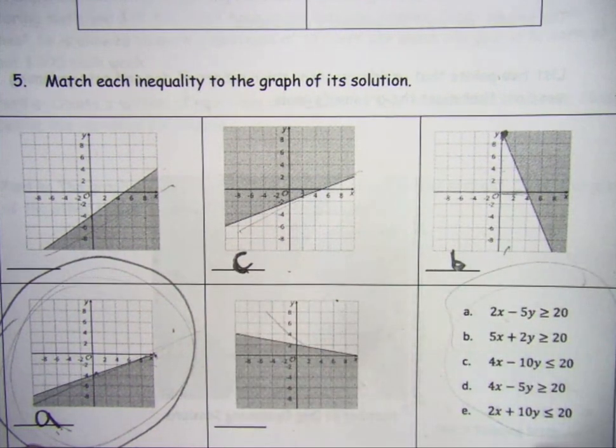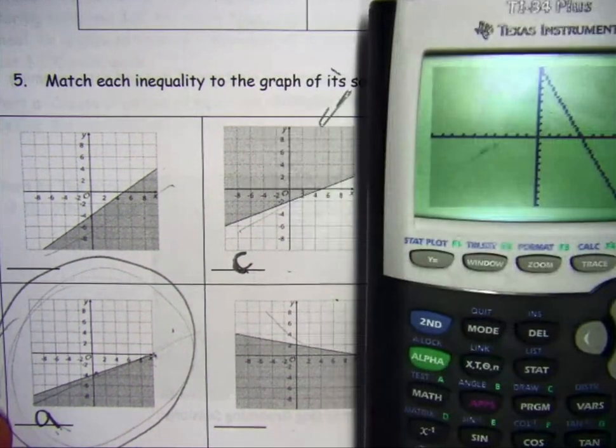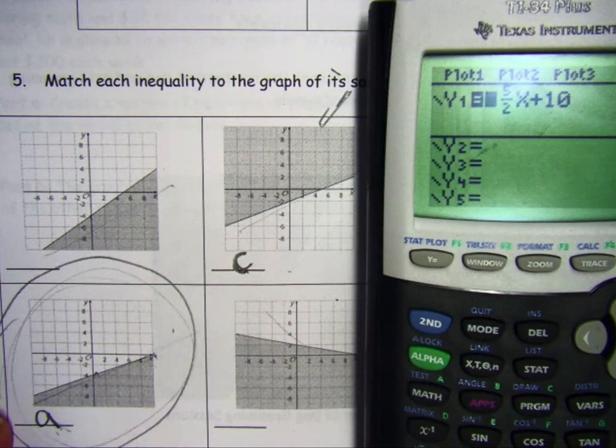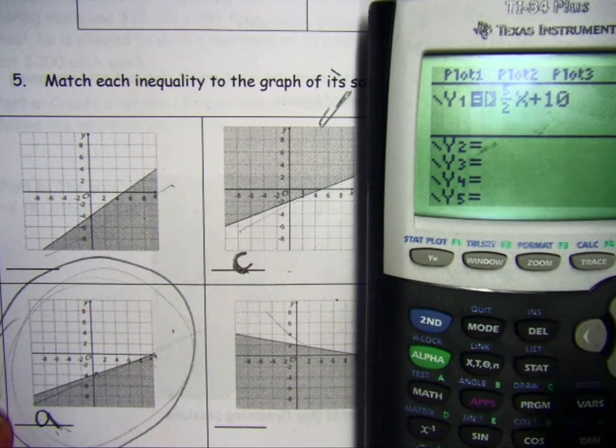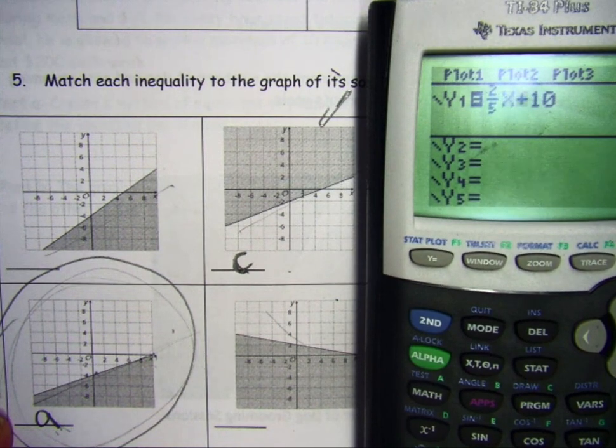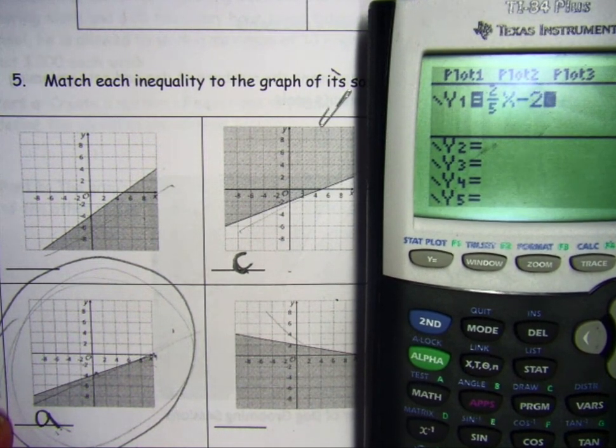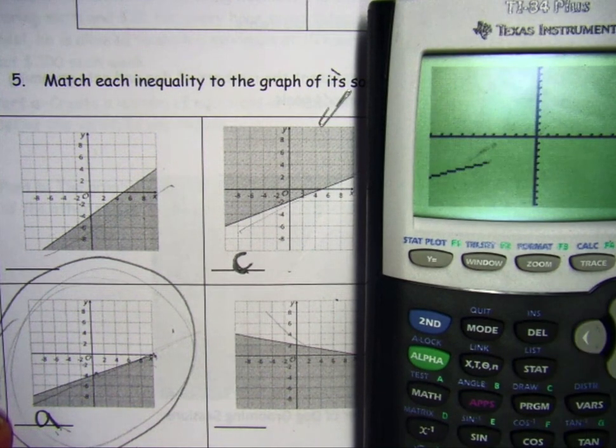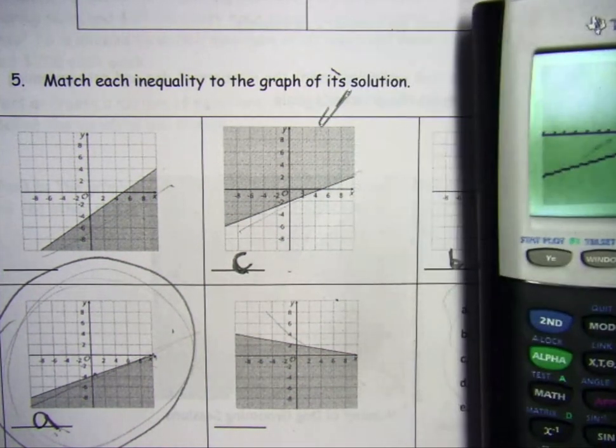Wait, yes. And I'm just going to double check. Okay, I want to get rid of that negative, and this is going to be 2 over 5x minus 2. Graph.